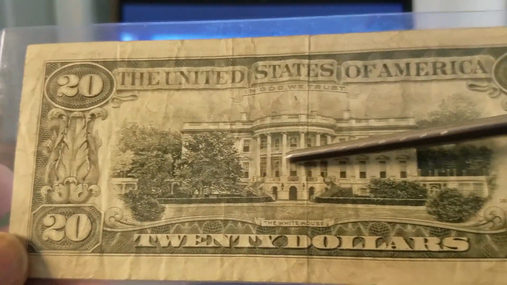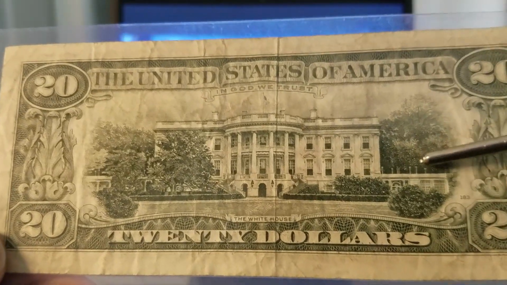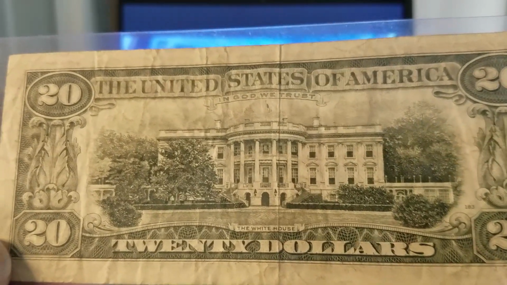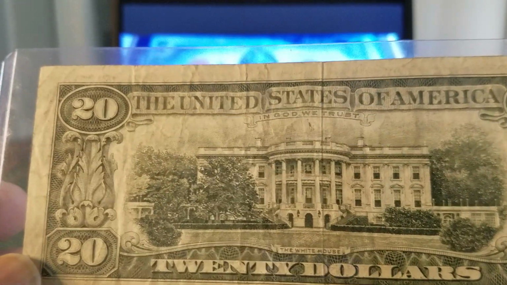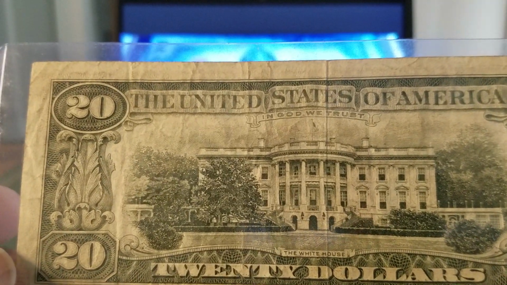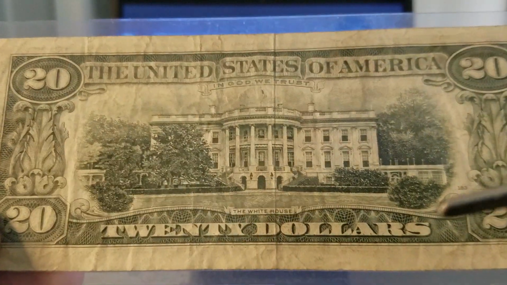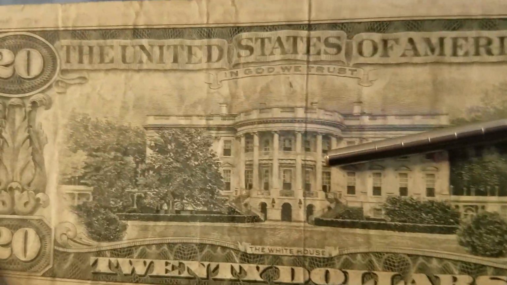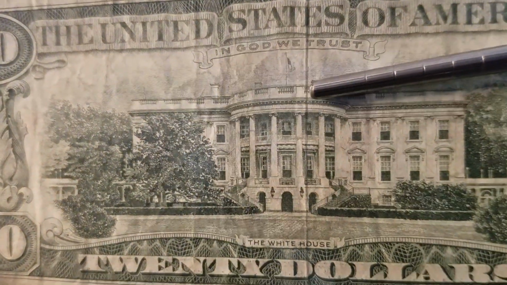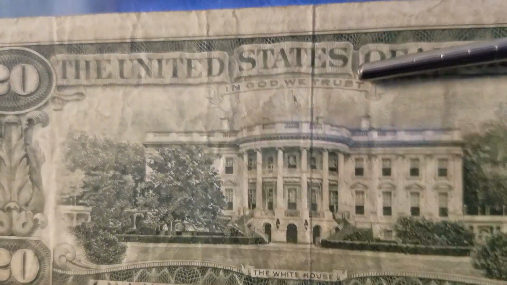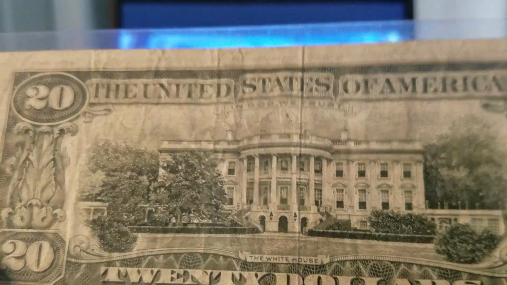On the side, you got some large trees superimposed. This change came from a 1934 C series. And on top of the White House, you have the American flag. Above that, In God We Trust.